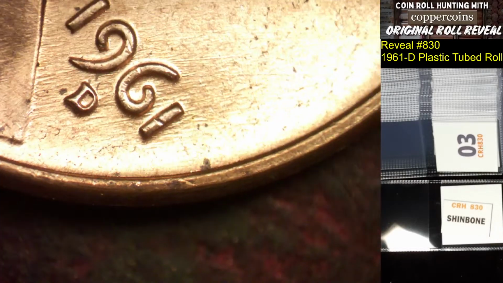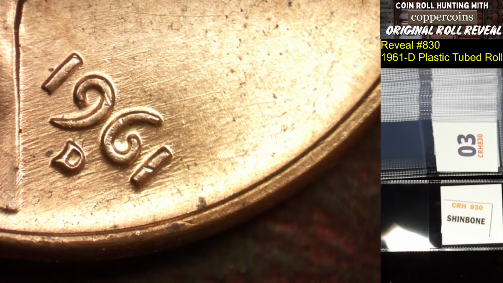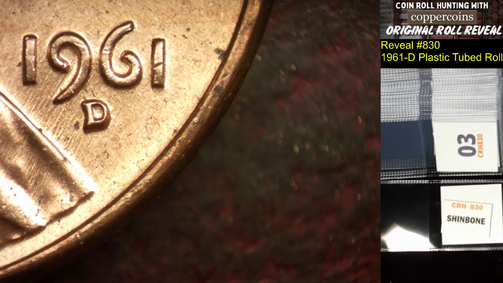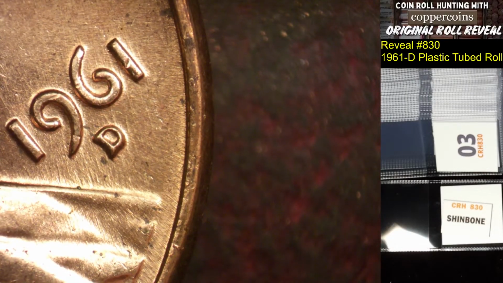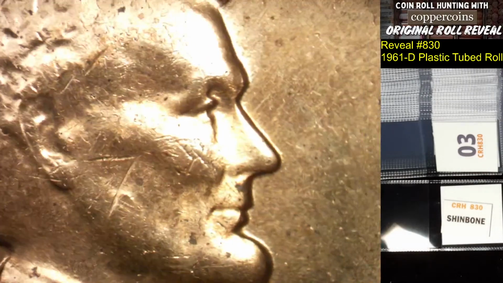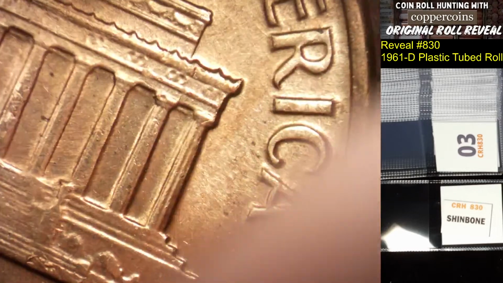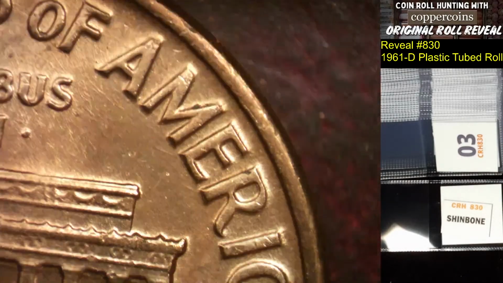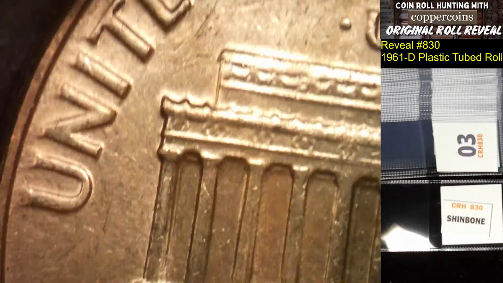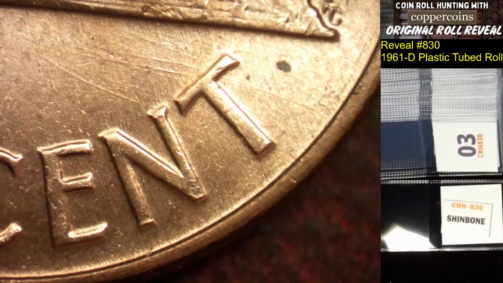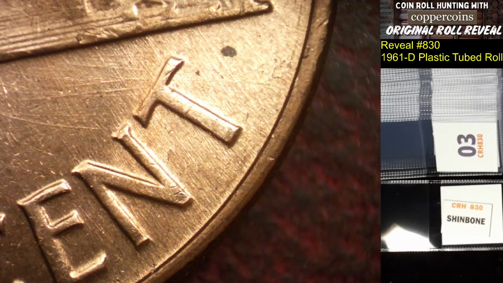A whole bunch of die scratches in and around the date area on this one. Nothing else here. I would hope a D over horizontal D. Not on that one.